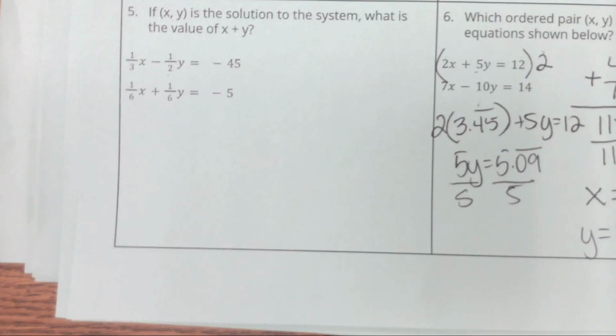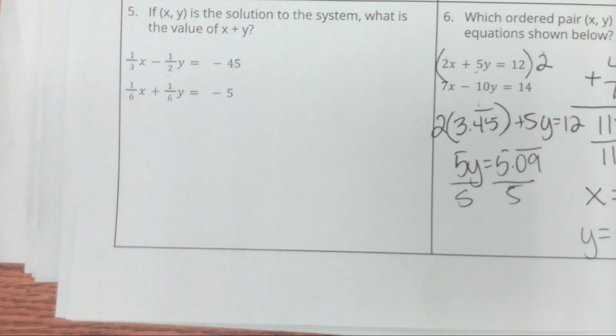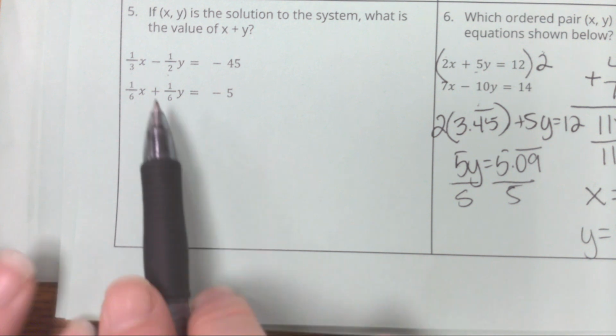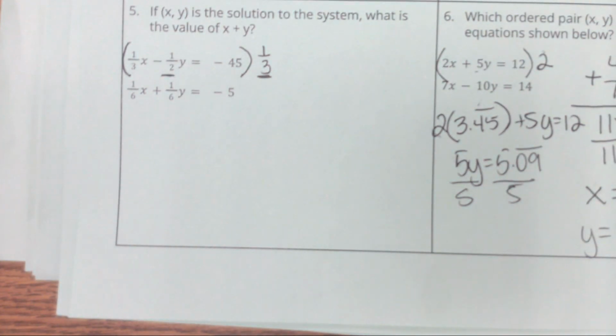So I would kind of go around it by that route, but if we're doing what we were doing today, we'd want to multiply the top row by something to get a 1/6. So I would multiply the top row by 1/3, because 1/3 times negative 1/2 gives me negative 1/6.